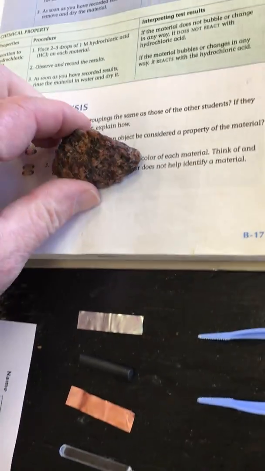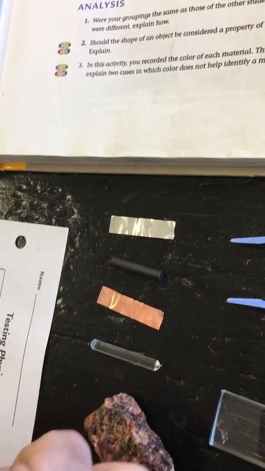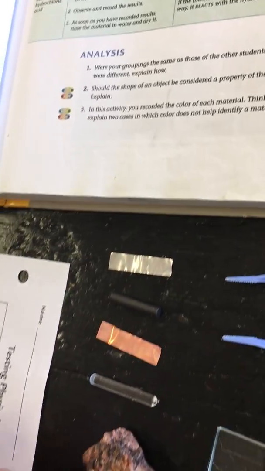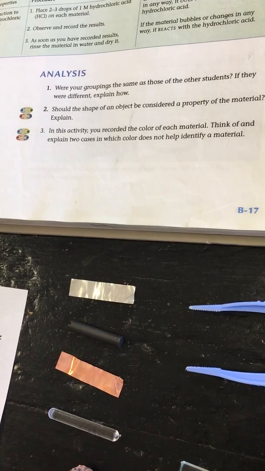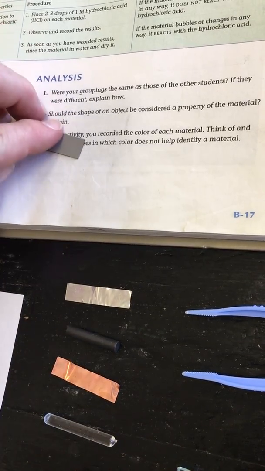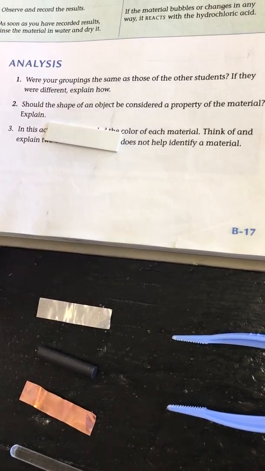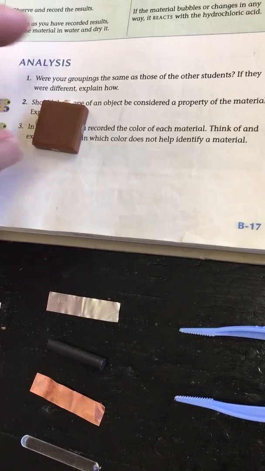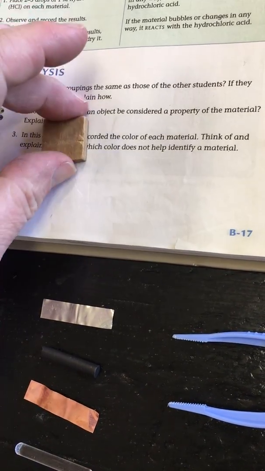Okay, next we have our piece of granite. Next we have our piece of iron. The limestone, formica, the piece of polystyrene plastic, the ceramic tile, and the piece of wood. And again, that is light transmission.